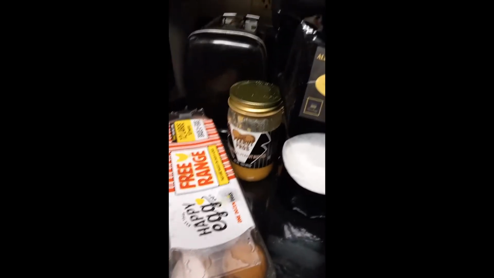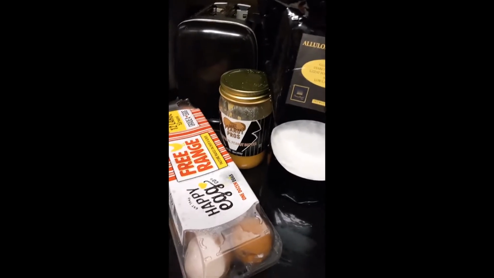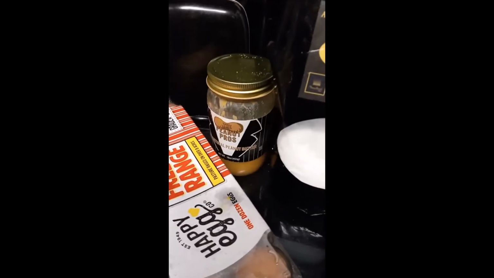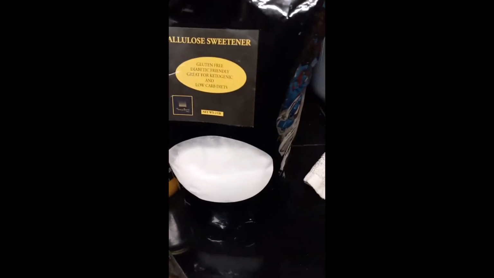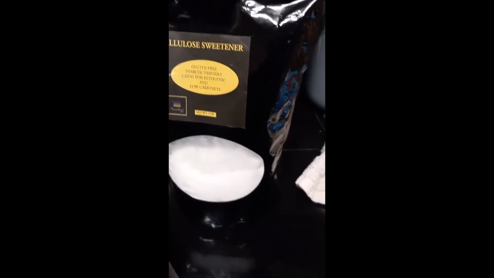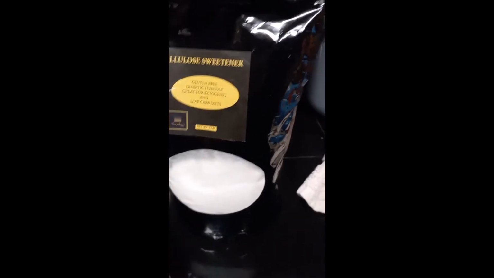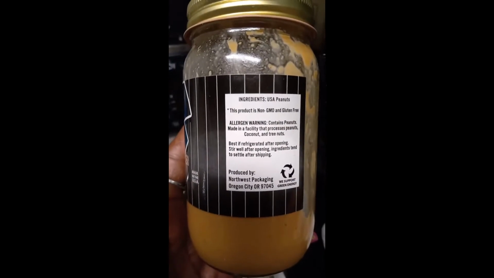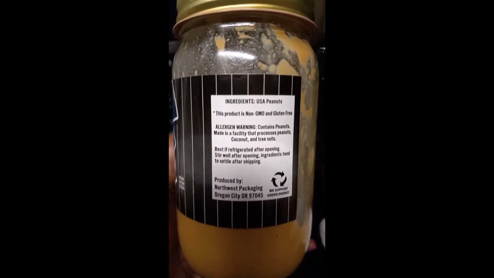These are the 3 ingredients that I use for my peanut butter cookies. 1 egg, 1 cup of peanut butter, half a cup of sweetener of choice, and I chose allulose. I want to show you the peanut butter that I used. This peanut butter is strictly just peanuts.